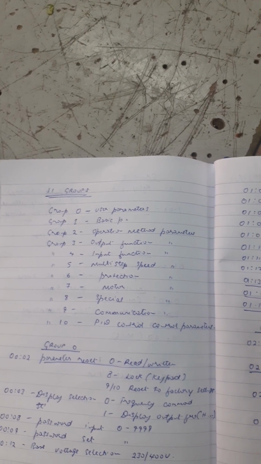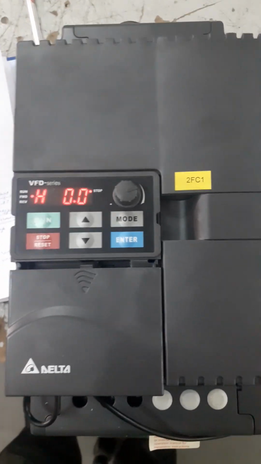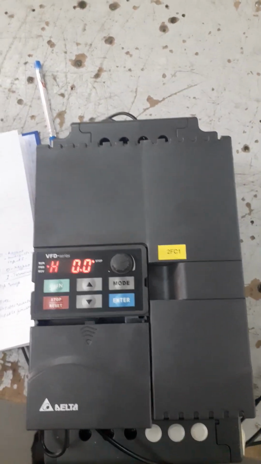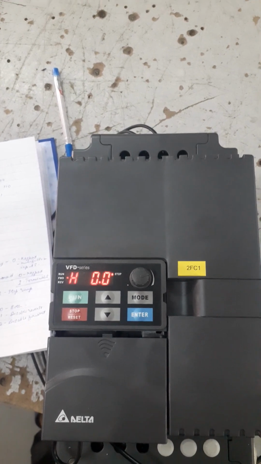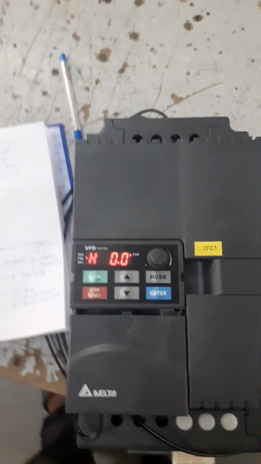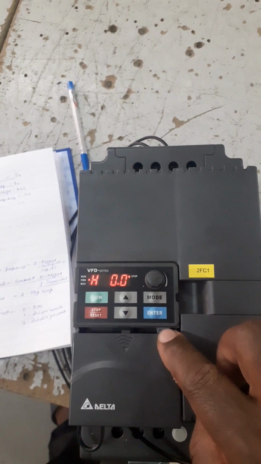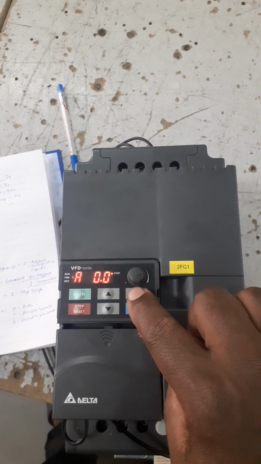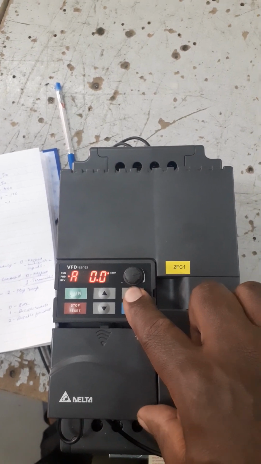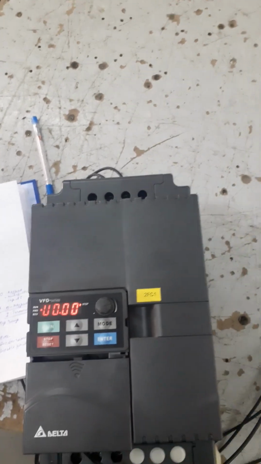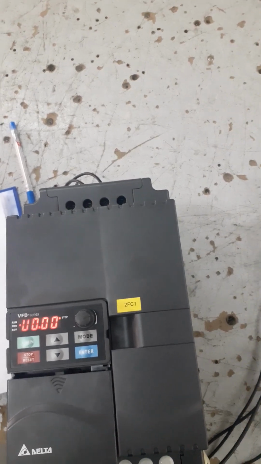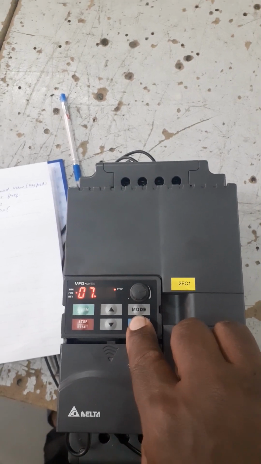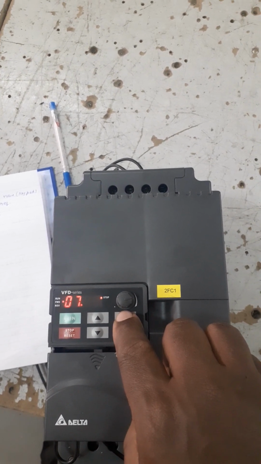Now, if you meet this VFD for the first time, actually the H is the actual speed or the actual frequency when the VFD is running. If you navigate using the mode, A is the amps or the current when the motor is running. That one is the content of the user. Okay, you can enter like that and you can access the content of the user.